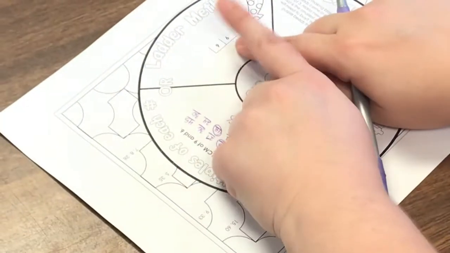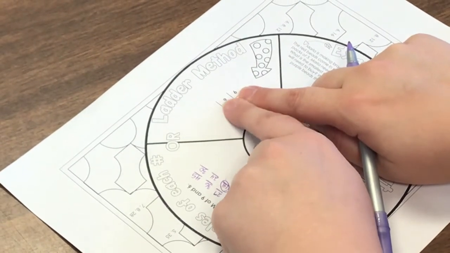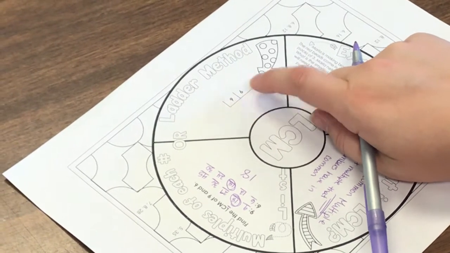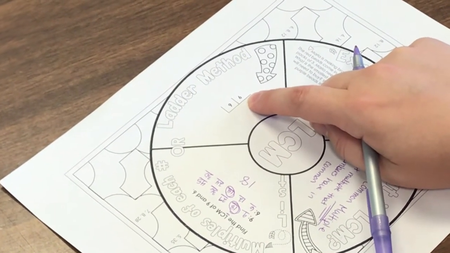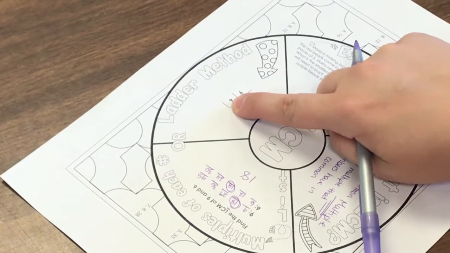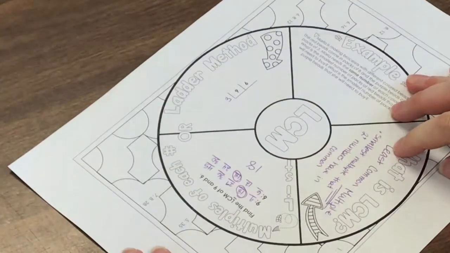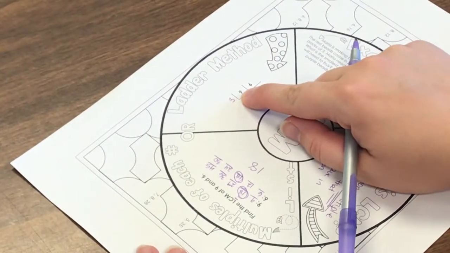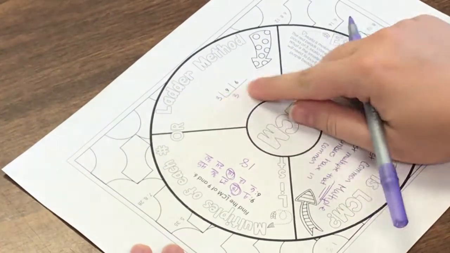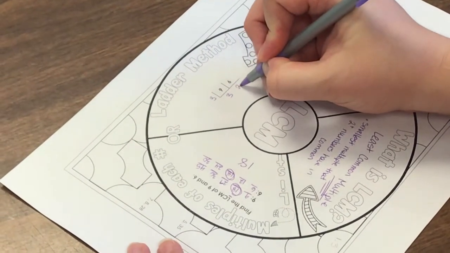For this one, you put the 9 and the 6, it doesn't matter what order. And you have to think, what lower number do those two numbers have in common? I know that 3 can fit into both 9 and 6. So I'm going to say 3. 3 fits into 9 3 times. And 3 fits into 6 twice.